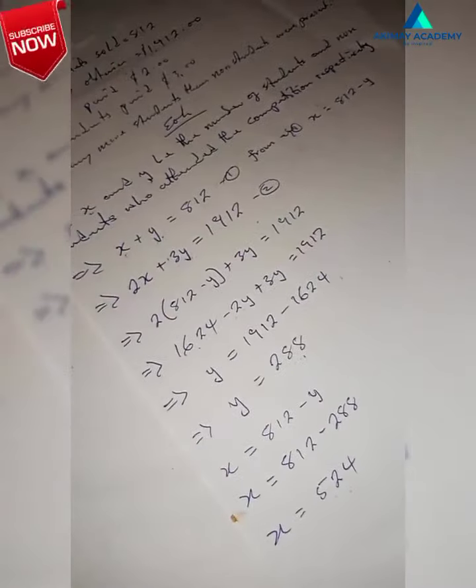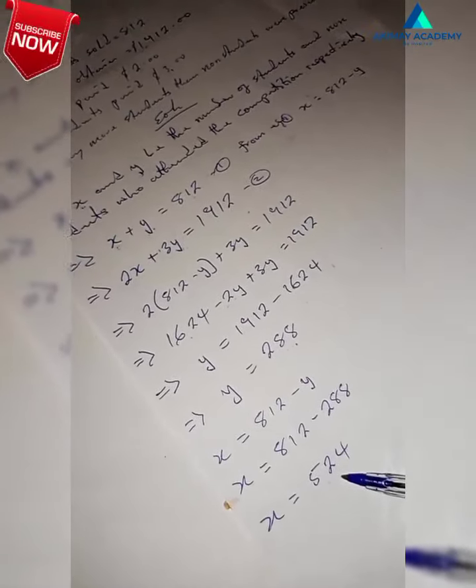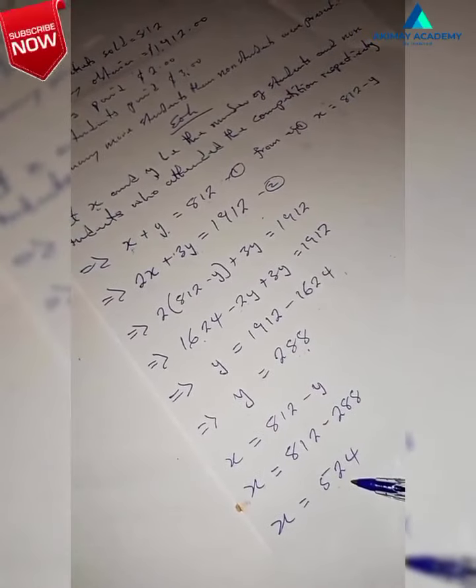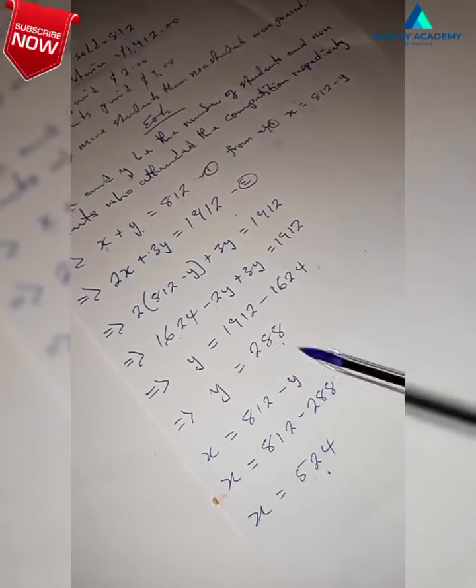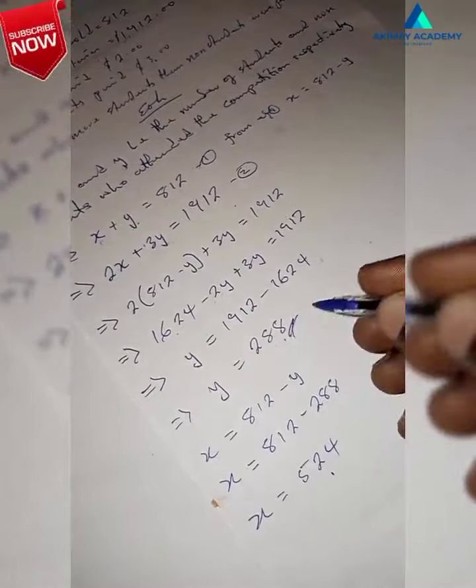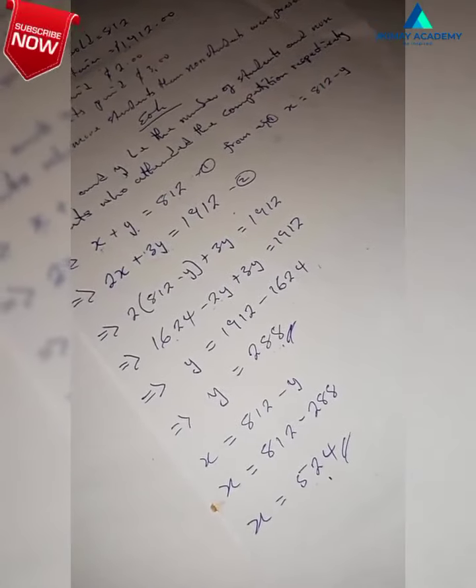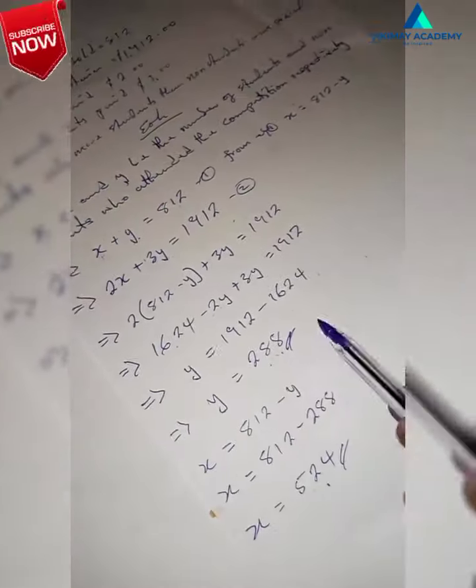This is telling us that the number of students who attended the competition were 524, whilst the number of non-students who attended the competition were 288.